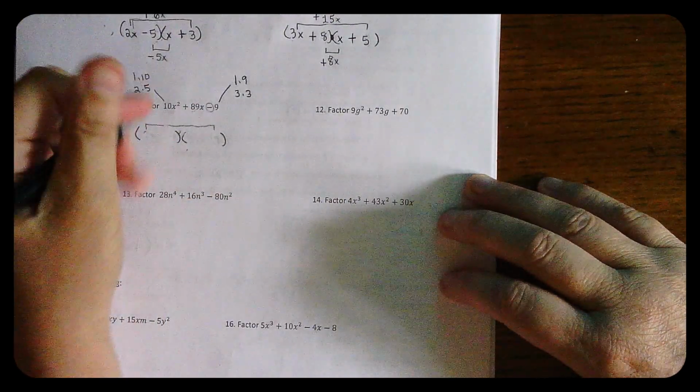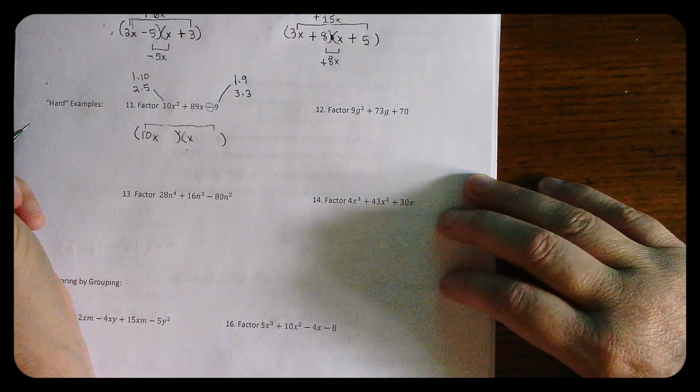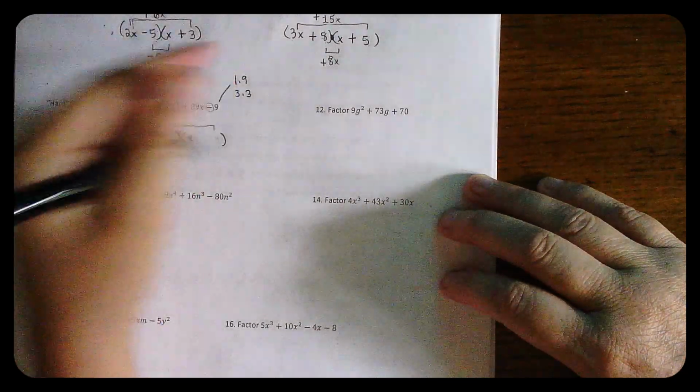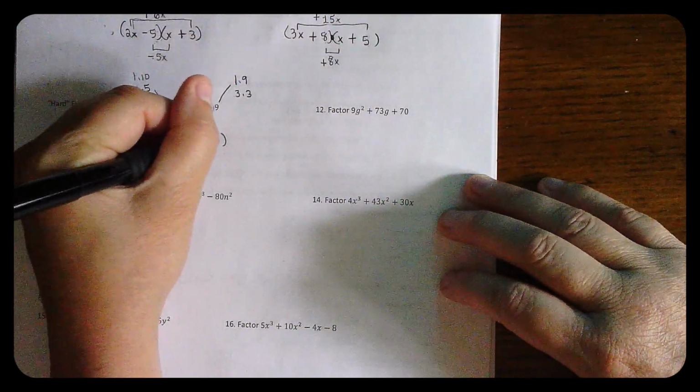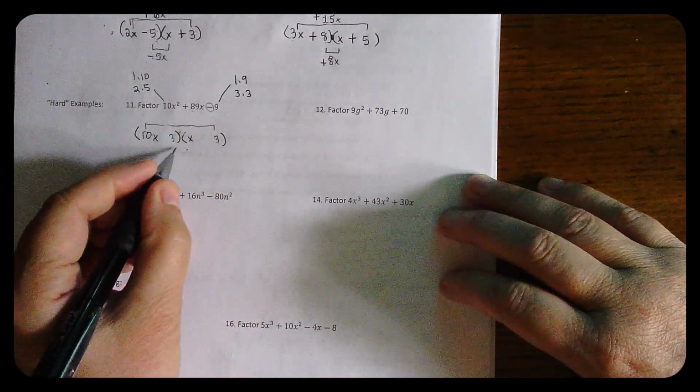So if this factors, it better factor with 10x and 1x, or else it just won't factor at all. So we'll try 10x and 1x. We'll start over. 3 and 3. That's 30x and 3x. They don't subtract to be 89.